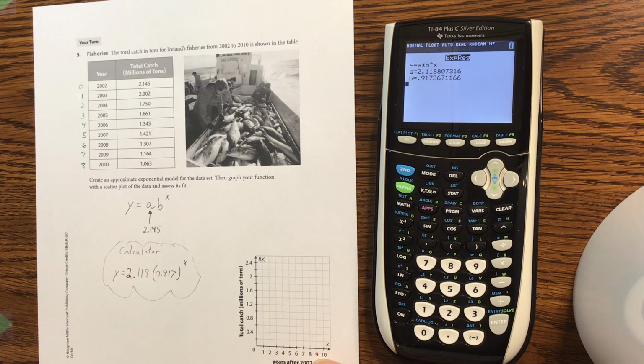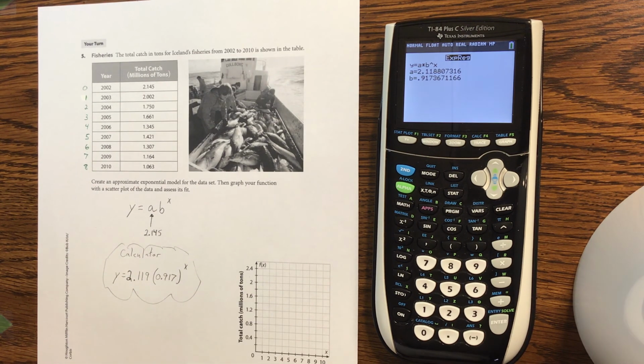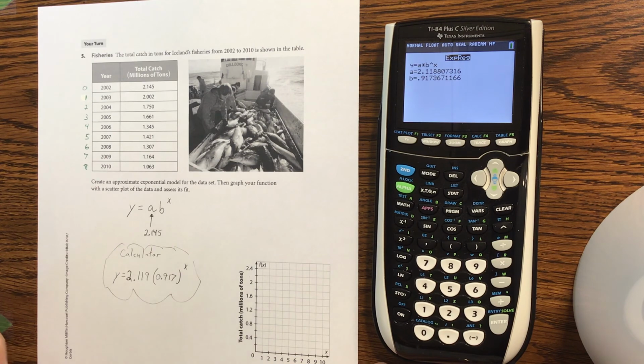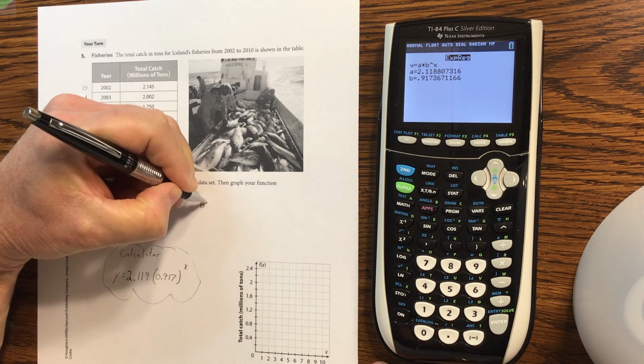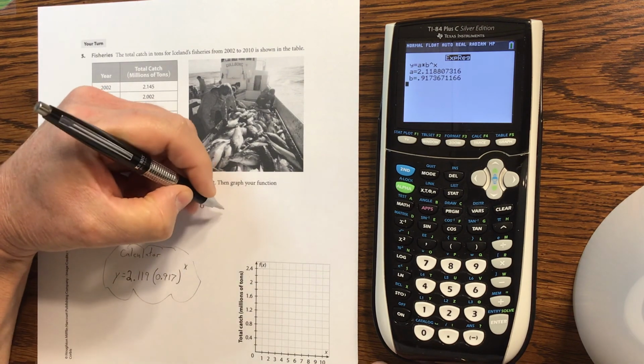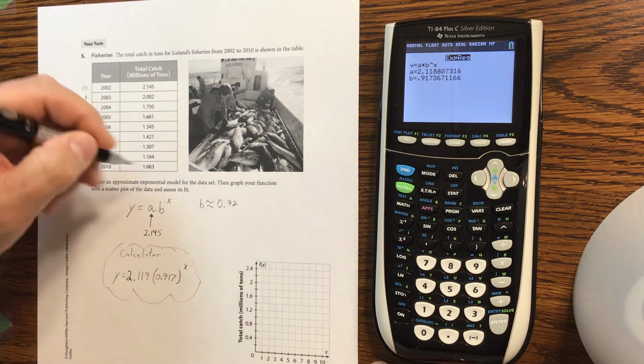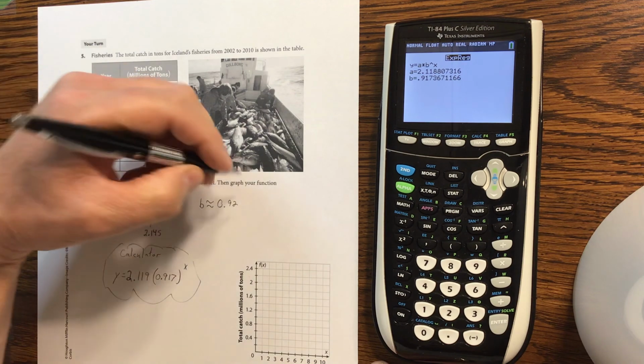Again, if I go back to the page, what page is that on? 707. What they have here in their solutions manual, they got the B to be approximately 0.92 by doing it. So again, this is the approximate.